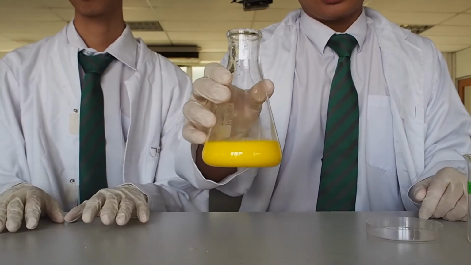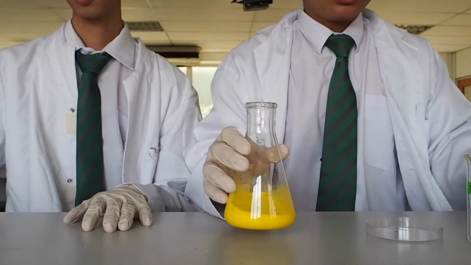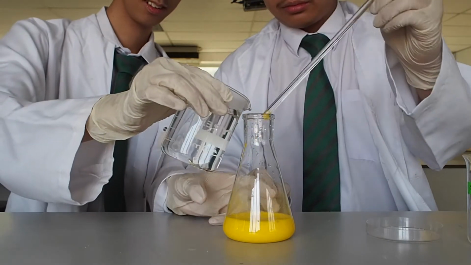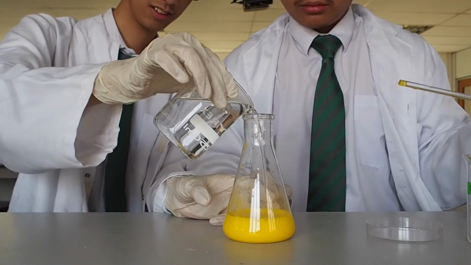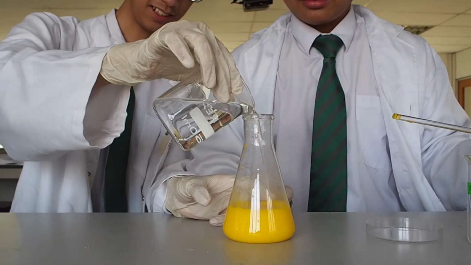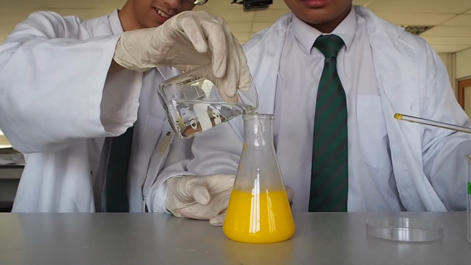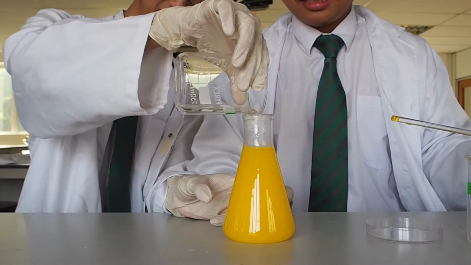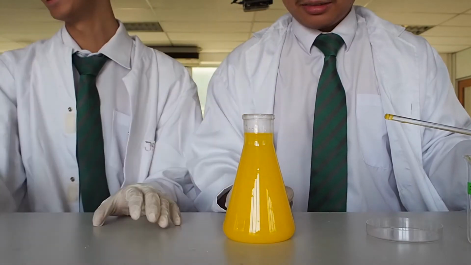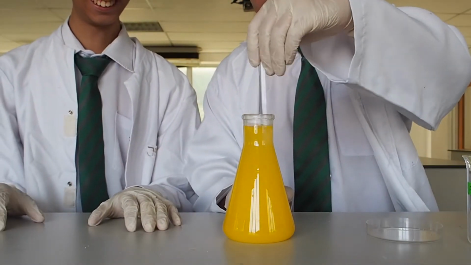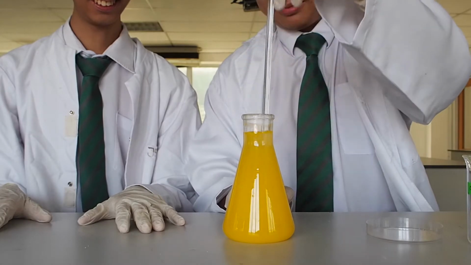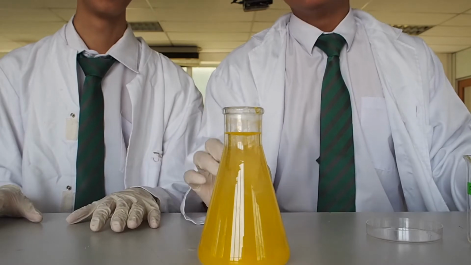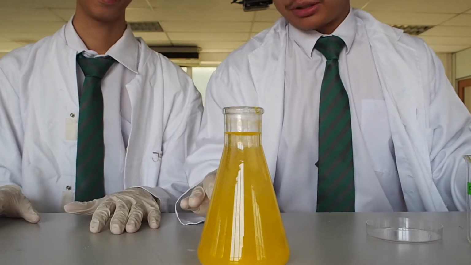As you can see, the color of the liquid is now yellow. Now we'll add some hot water to it. Now we'll let the liquid cool down to form the precipitate.